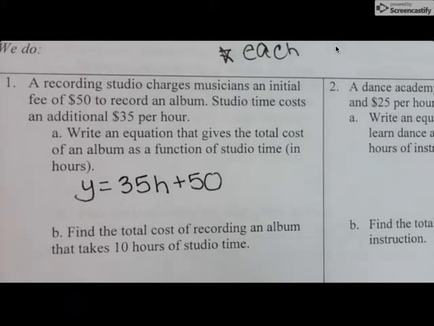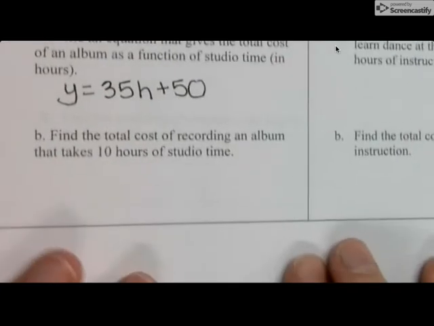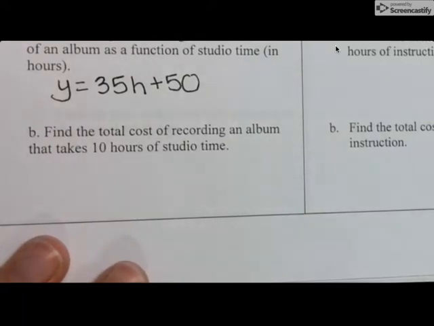Again, when I was looking at the things that you did on Monday, this is what I saw. A lot of people knew what the slope and the y-intercept were. They knew how to write the problem. They just didn't know exactly what I was saying by slope and y-intercept, so they couldn't write it down themselves. Okay? So then it says, find the total cost of recording an album that takes 10 hours of studio time.